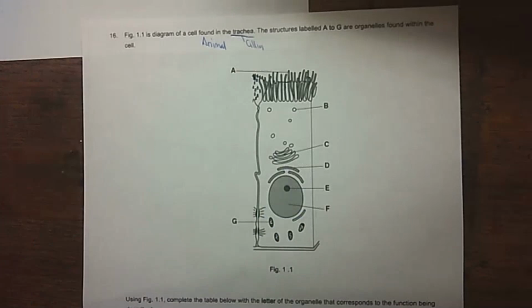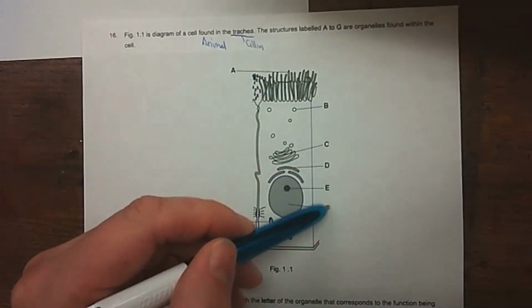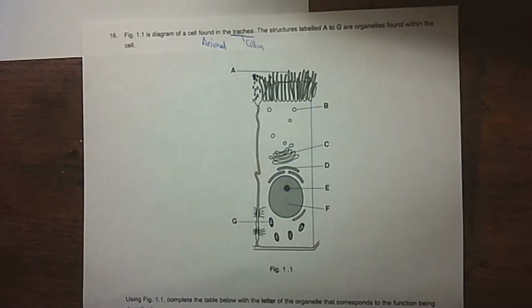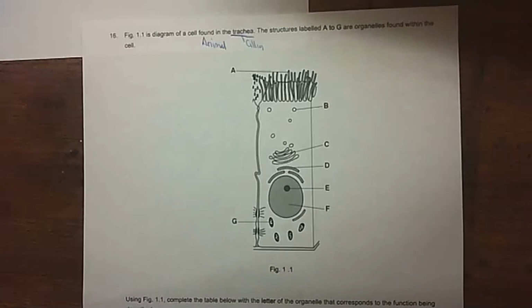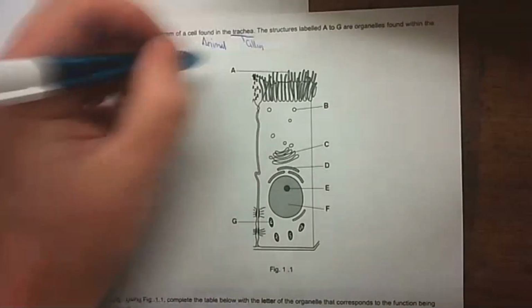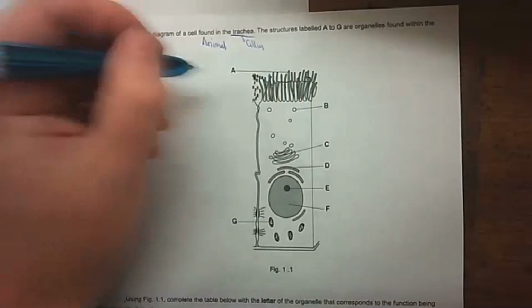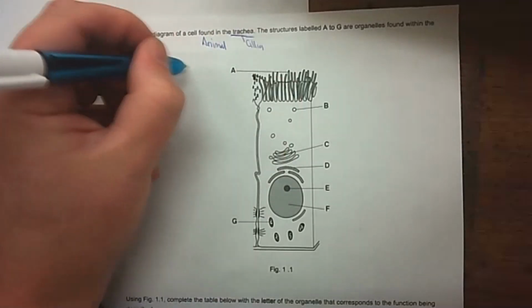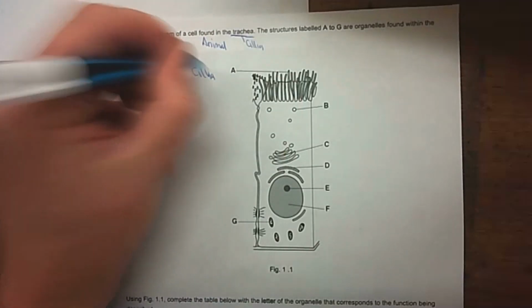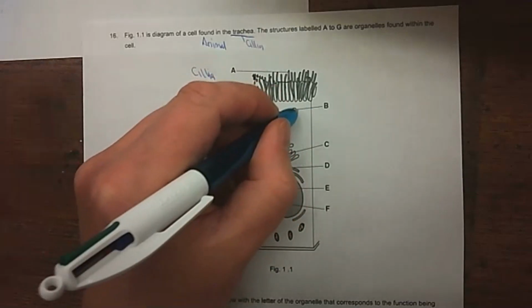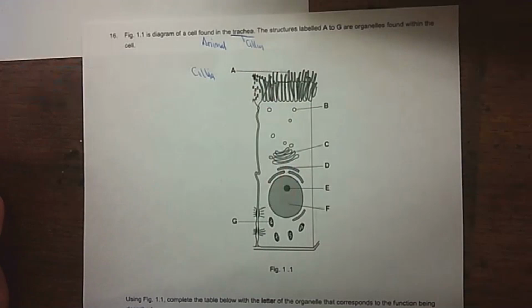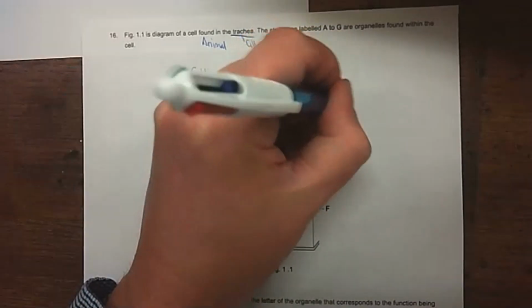You've then given a cell labelled A, B, C, D, E, F, and G. So before we even look at the question, I'd look at this wondering, like, finding out what the parts are. So A, are these extensions out of the cell membrane? So they're cilia, involved in wafting mucus within the trachea. B are enclosed membrane bound, so vesicles.